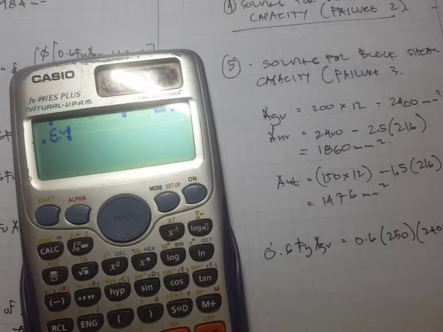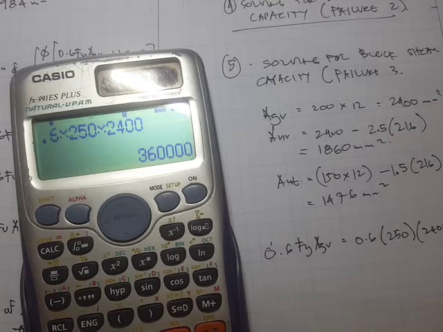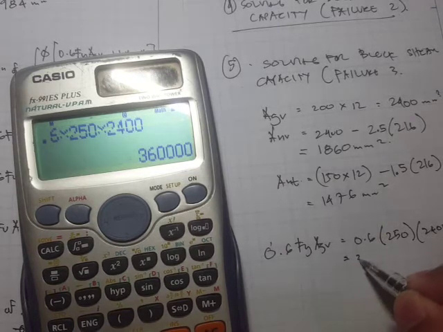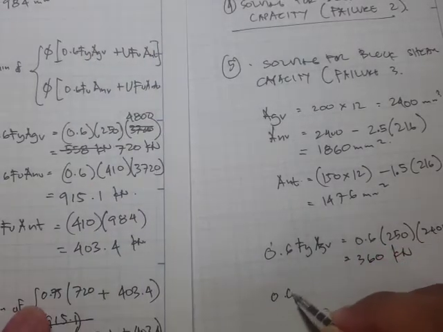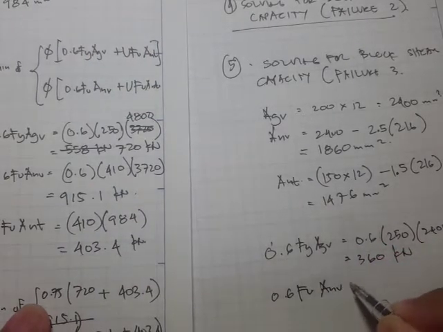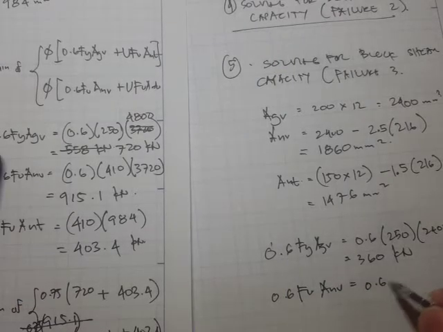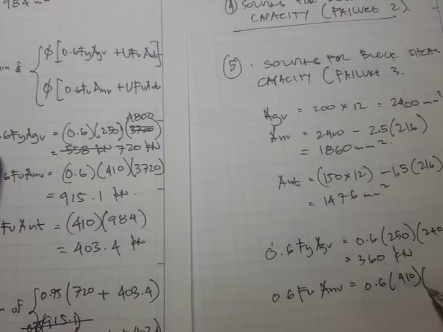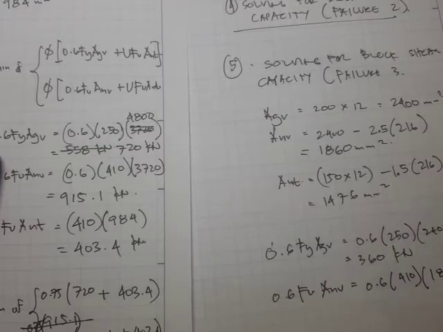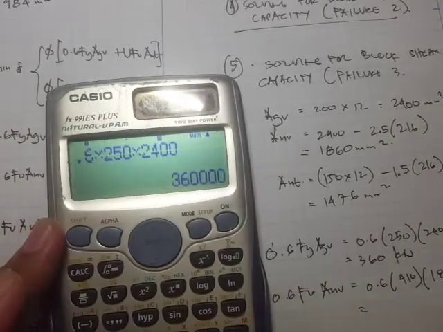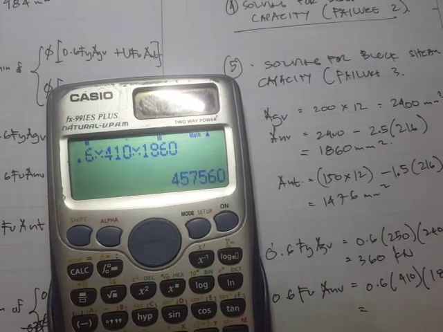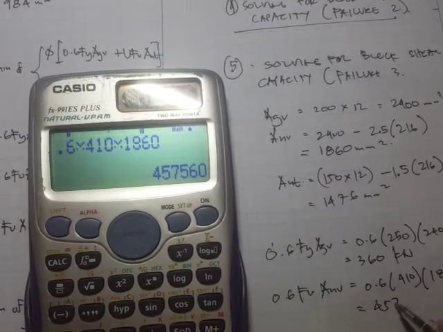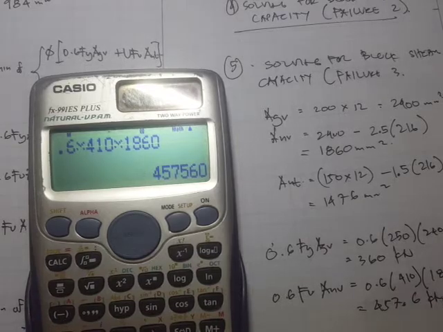Now if we solve for the 0.6 Fy Agv, it's going to be 0.6 times 250 times 2400. That's just 360 kilonewtons. The other one, 0.6 Fu Anv, 0.6 times 410 times the shear area, 1860. That's 457.6 kilonewtons.